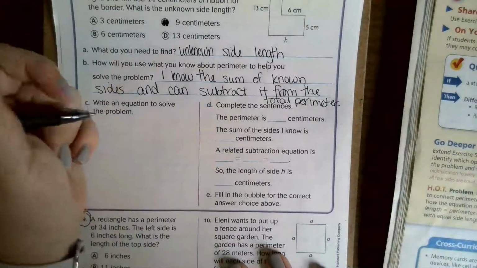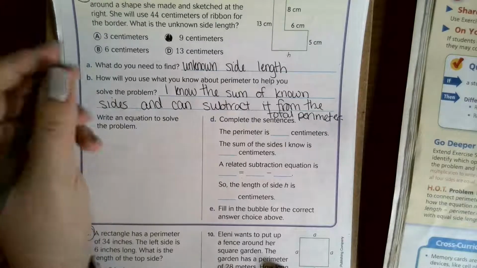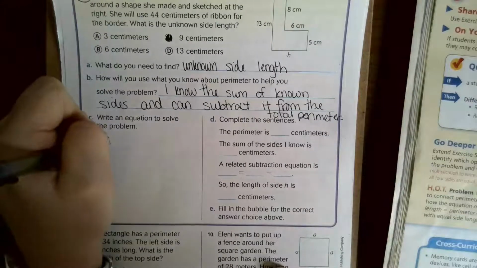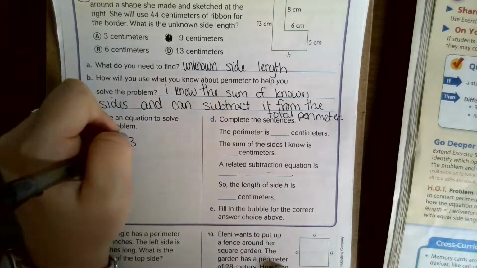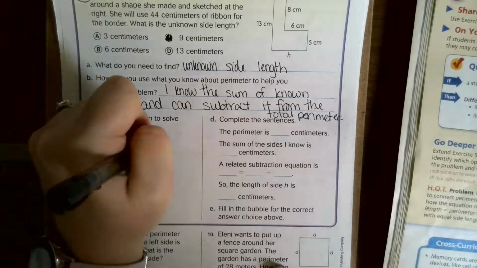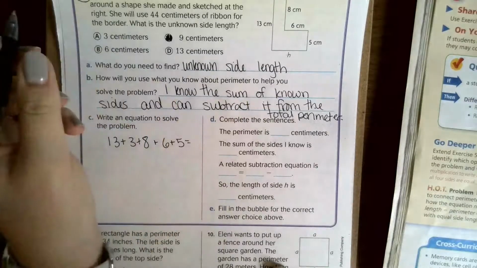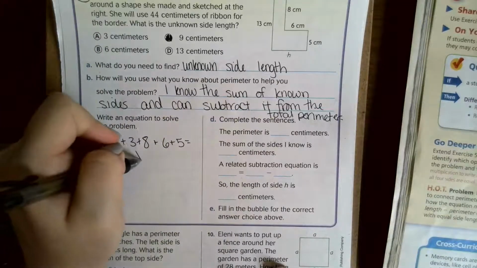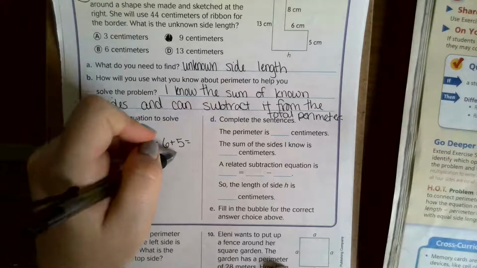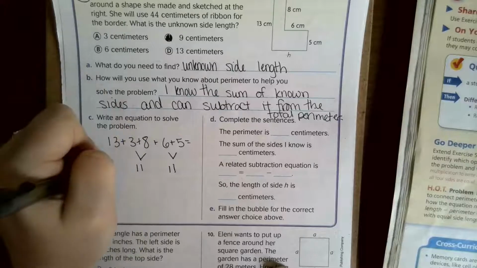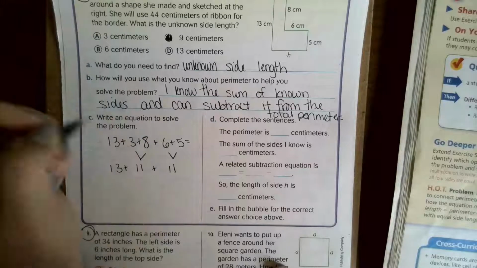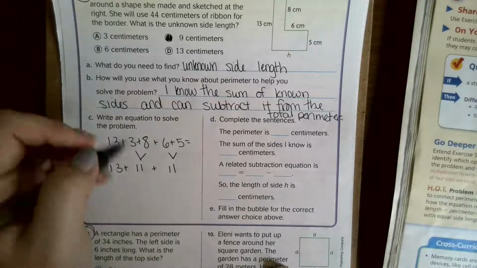So if we were to add the known sides, which would be 13 plus 3 plus 8 plus 6 plus 5, that would give us, 3 plus 8 is 11, 6 plus 5 is 11, so 13 plus 11 plus 11.